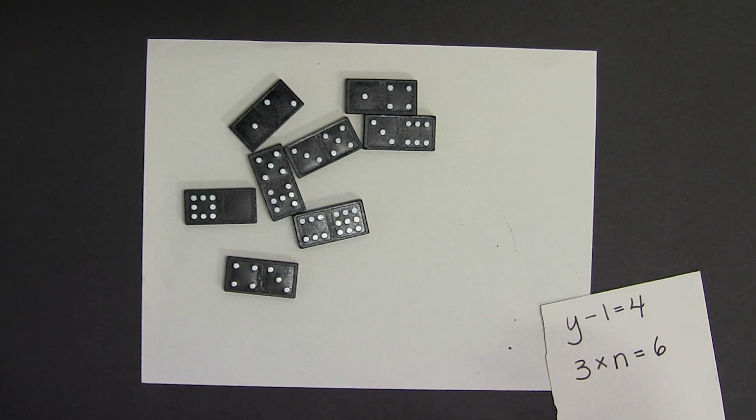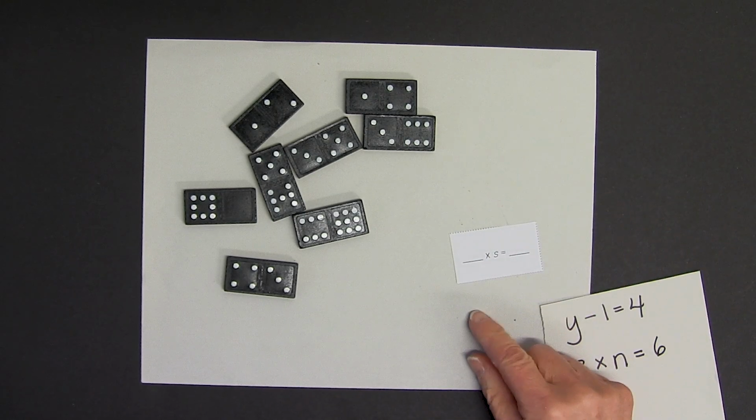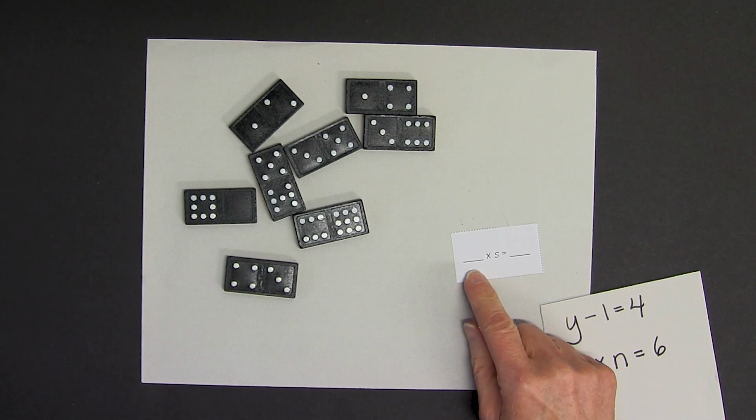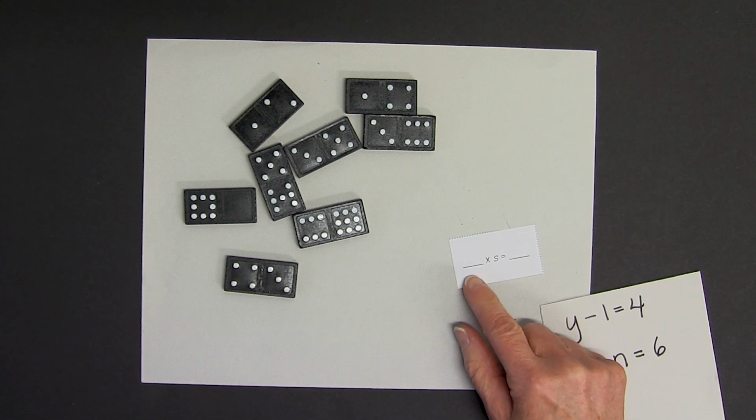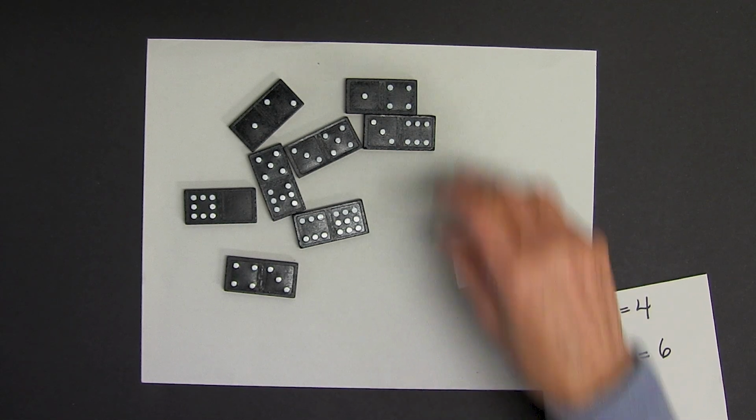Now we can also do the activity with preservation of equality cards. So here's one here that I have cut out, and it's times s equals. So I'm going to have to be very strategic in what I choose because one of my numbers needs to be a multiple of the other.